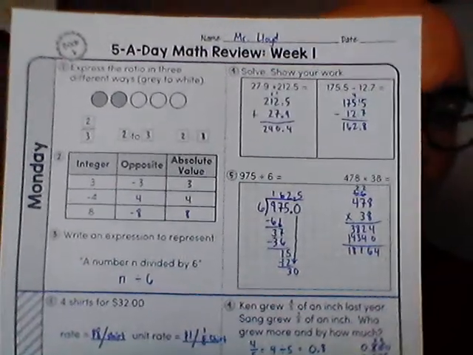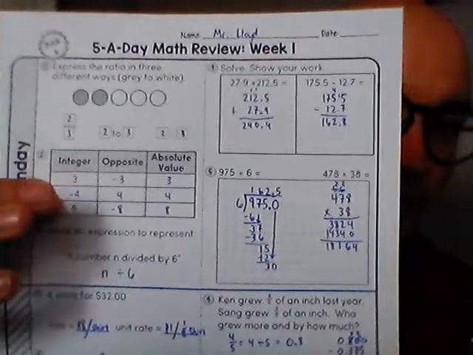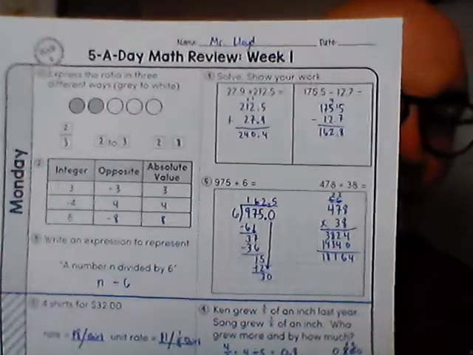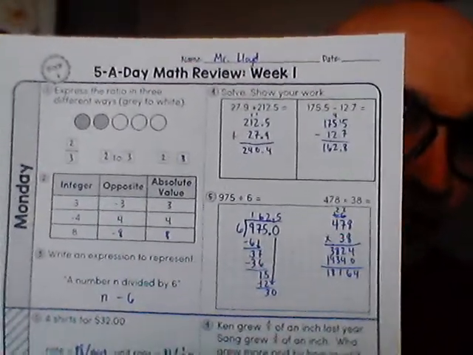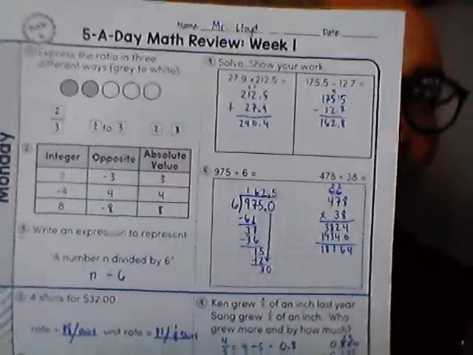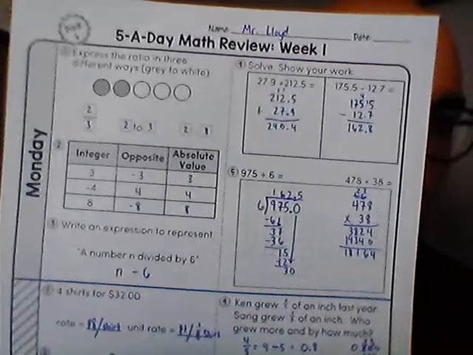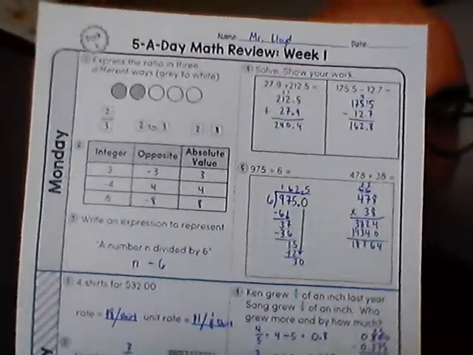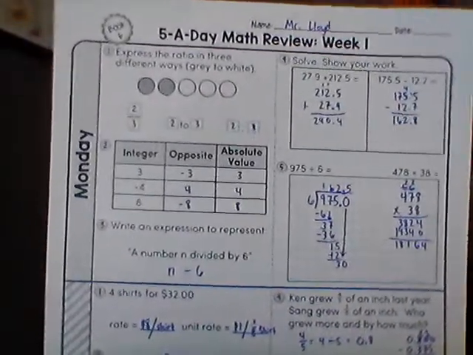Once again, coming down here to the table, the worksheet gives us some integers, and we're looking for the opposite and the absolute value of each. The opposite is just kind of, I like to think about it as the mirror number on the other side of 0. So the opposite of 3, positive 3, is negative 3. The opposite of negative 4 then is positive 4, and the opposite of positive 8 is negative 8.